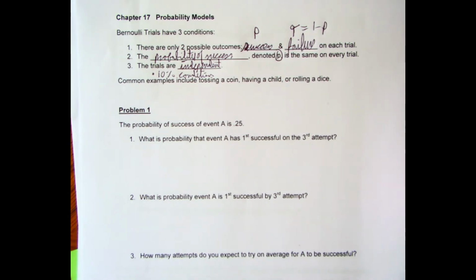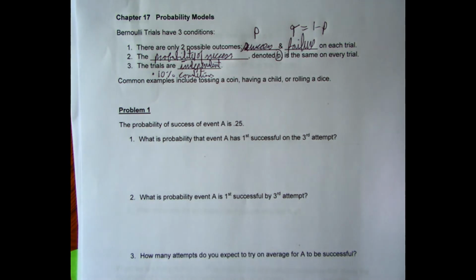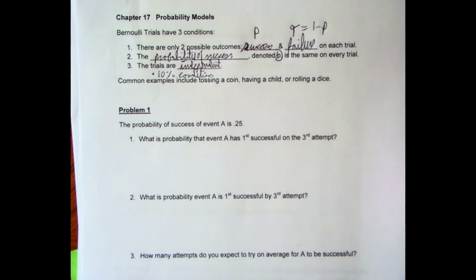Okay. So common examples include tossing a coin. Okay, that's a Bernoulli trial. Having a child. You have a 50-50 chance of having a boy or a girl, however you view success. Okay, and each child is independent. Alright, and the probability of having a boy or a girl is still 50% no matter how many you have.